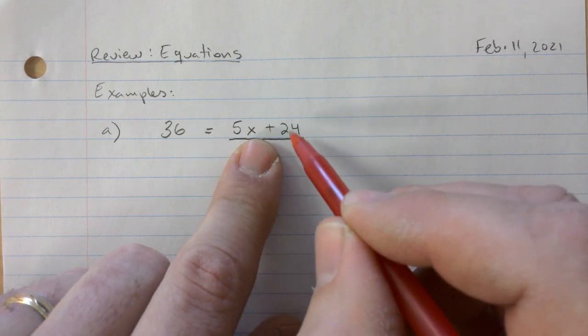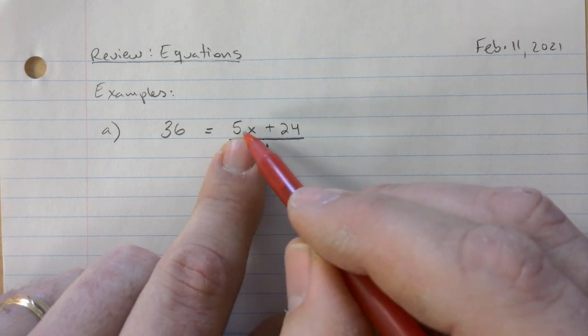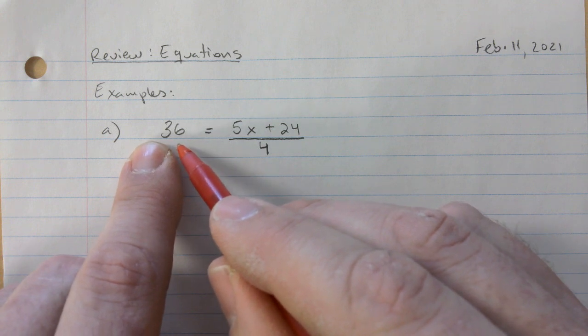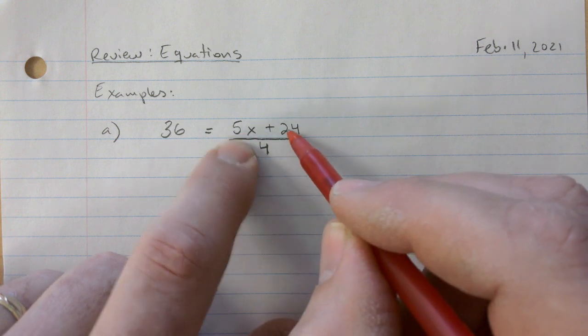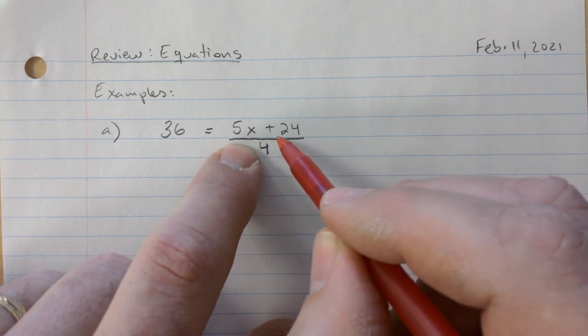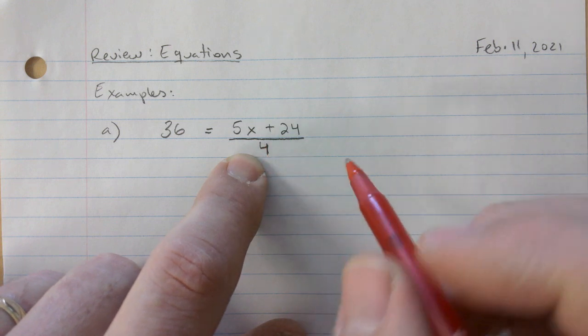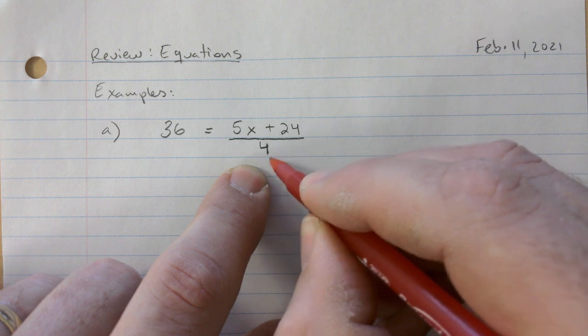It's plus 24 here, or I'm going to bring the 5x over to this side, and it's just going to be 5x here. It's going to be negative 5x here. That's not correct because the 4 is dividing both of them. So these are almost like they're locked in place until you deal with the division here.